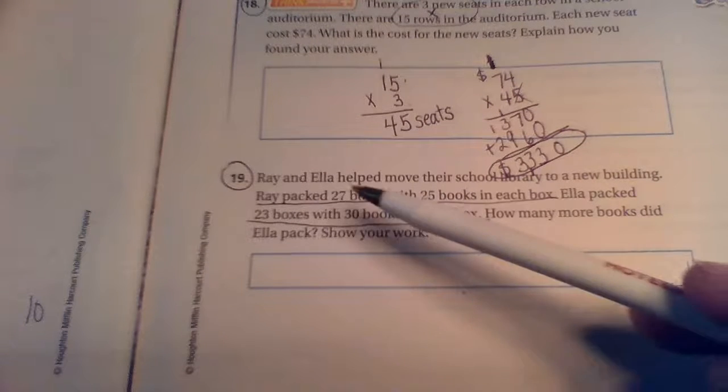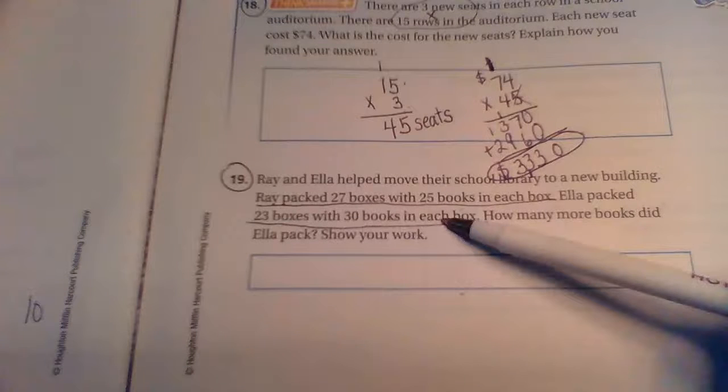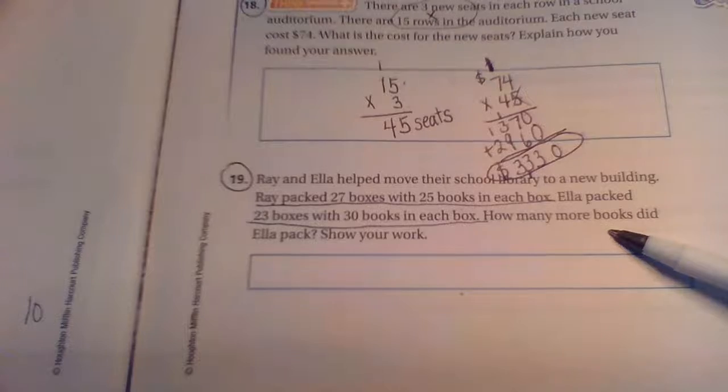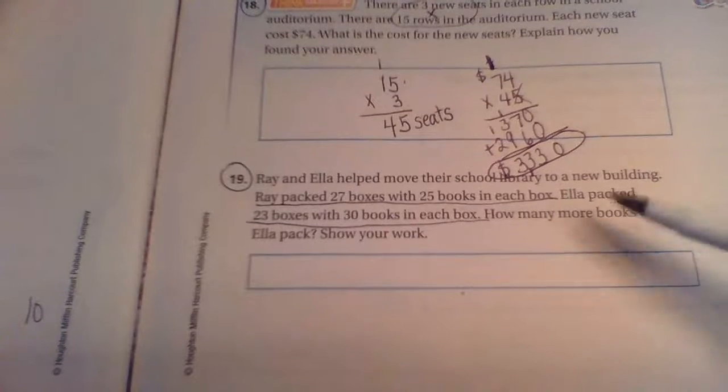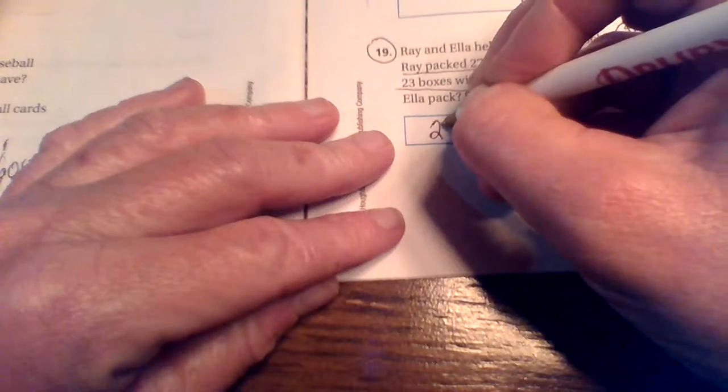So I've got to figure out Ray's total, then I've got to figure out Ella's total, and then I'm going to figure out how many more Ella did than he did. So first of all, let's do Ray. 27 times 25. Because he had 27 boxes of 25.